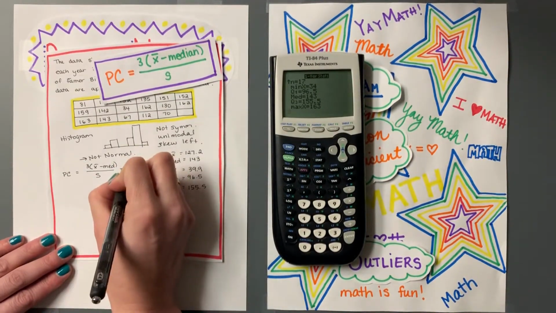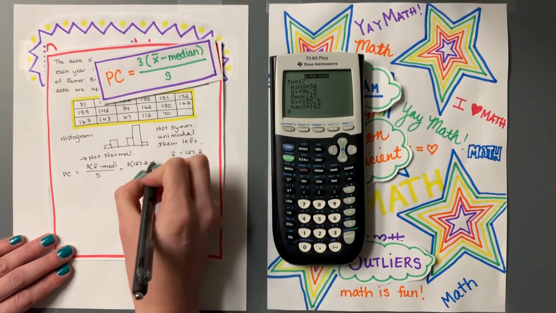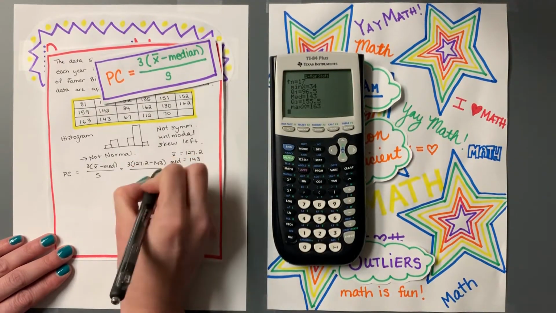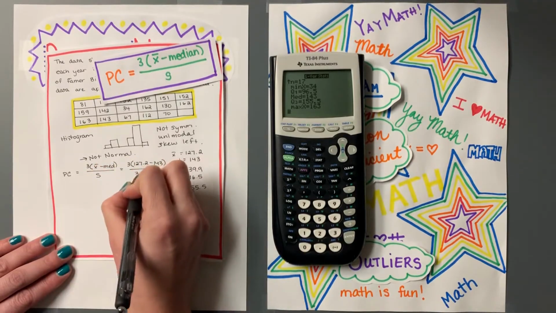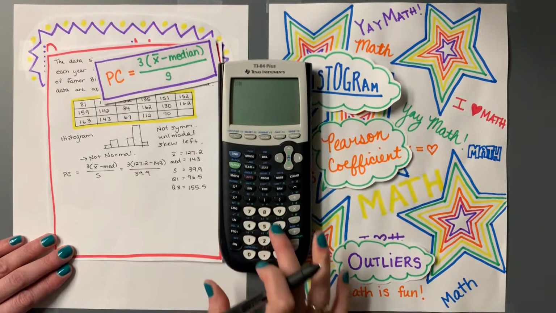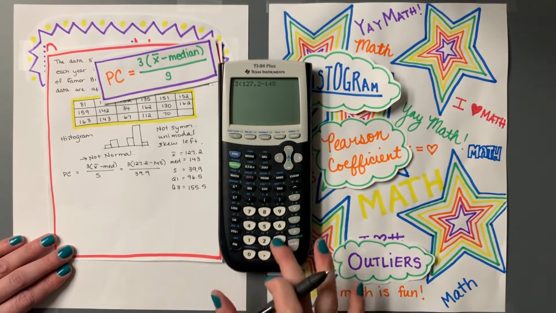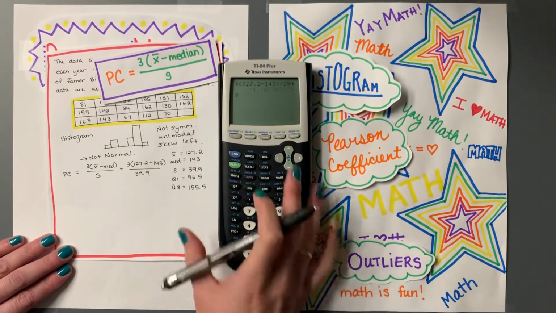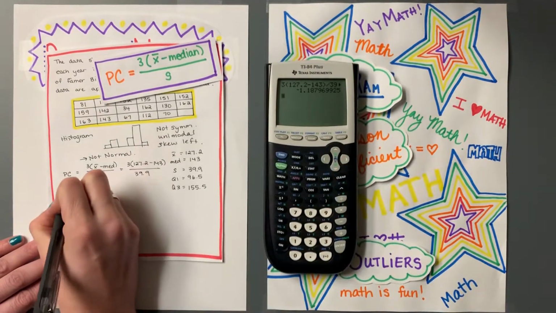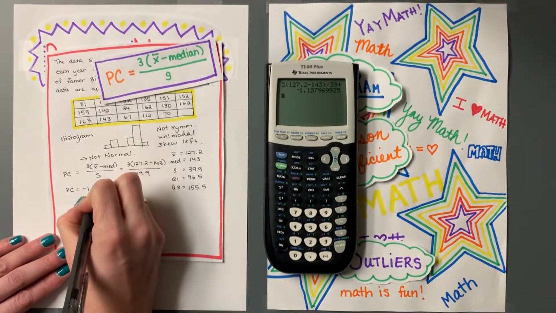So calculating this Pearson coefficient, I'm plugging the values into my formula, and now I'm going to calculate it. So 3 times 127.2 minus 143, divided by 39.9. That gives me a Pearson coefficient of negative 1.19.